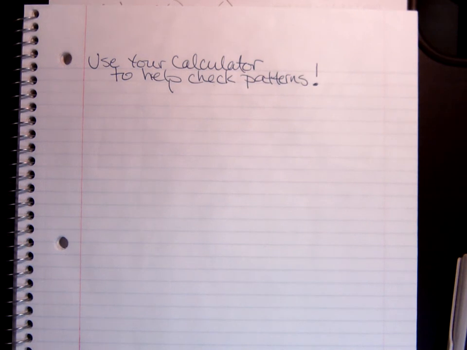All right, you've already worked a whole bunch of these patterns questions totally by hand and on your own. And I know there are times that you come up with crazy numbers, or we're asking for a term value that's so far away that you need a way to check your work. Here's how you can use your calculator to help you do that.